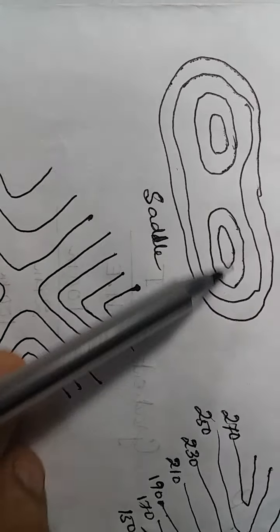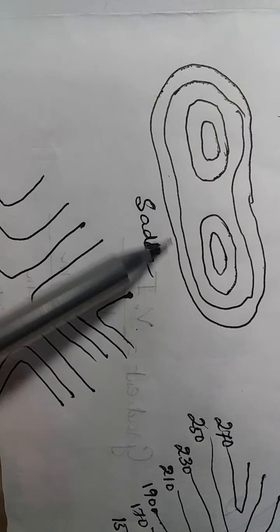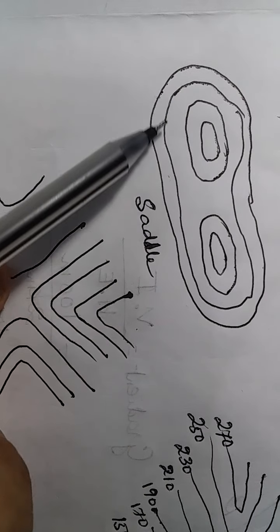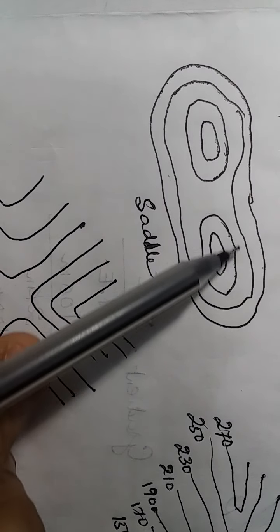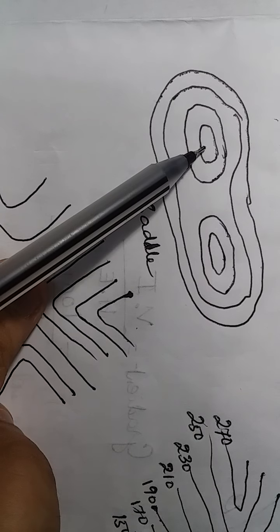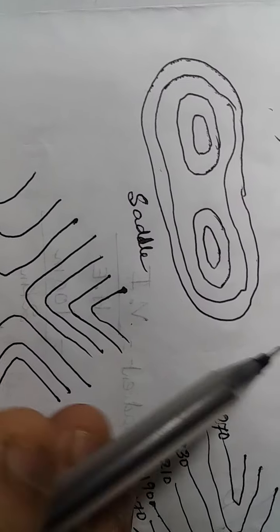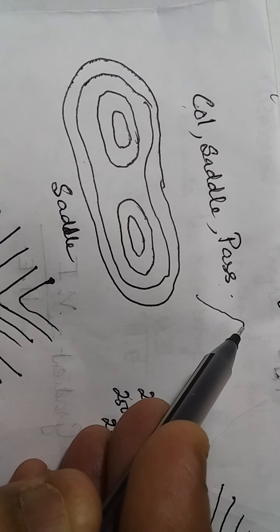Normally saddle is among low hills. So you can see there is a contour pattern here. So these two refer to peaks, and this is the low lying region between two peaks. So if you take a cross section, a saddle will be like this.